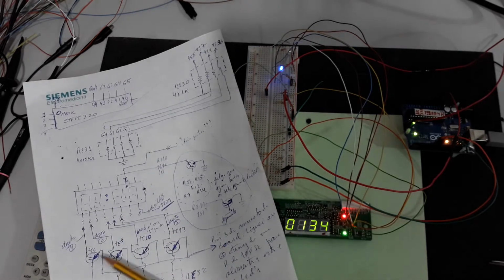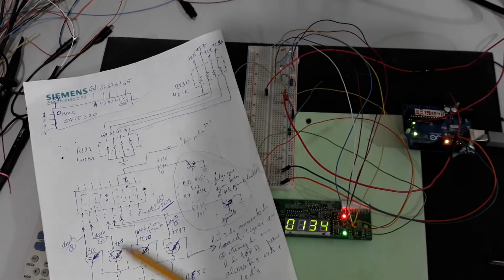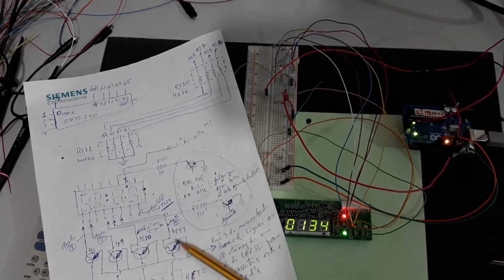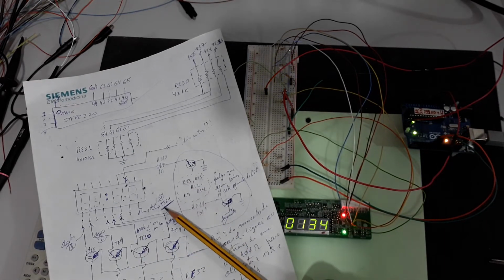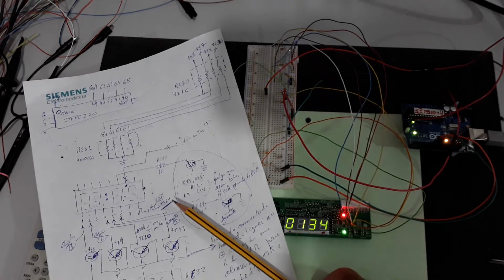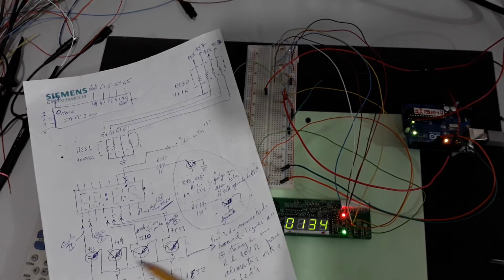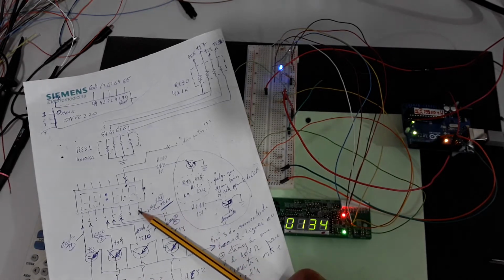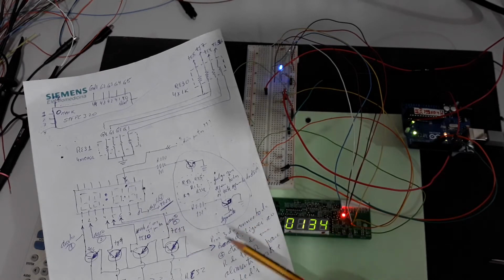In this case they are TE6, TE9, TE10, TE13, and here TE24. Okay, these 5 transistors are responsible to control or to drive the common pin of the display.